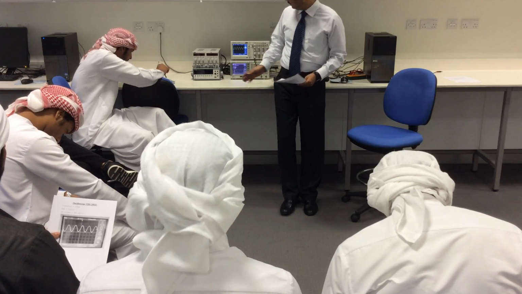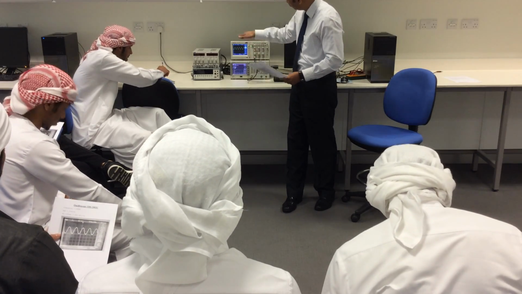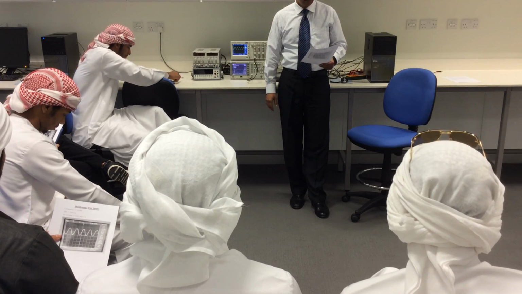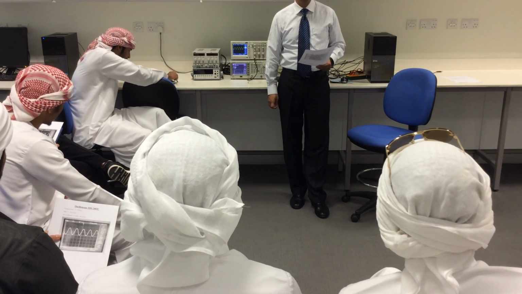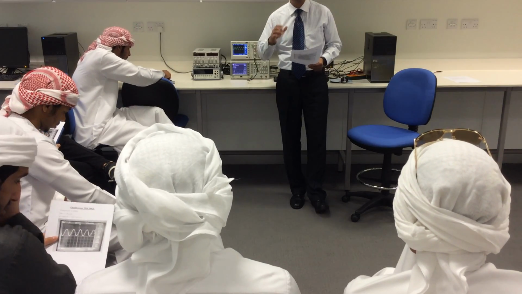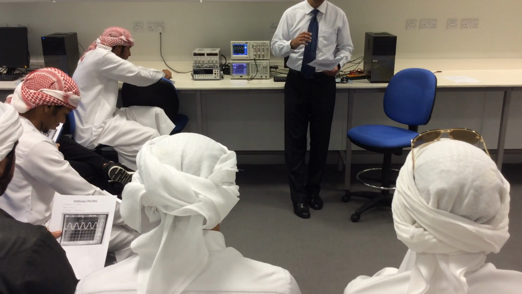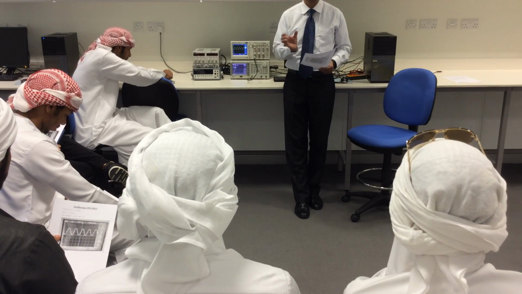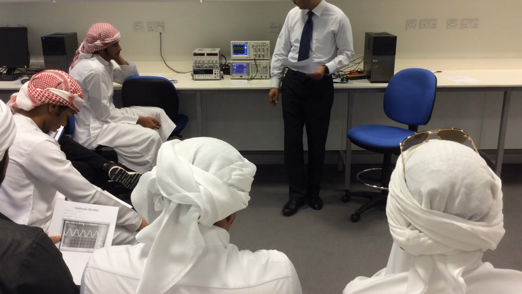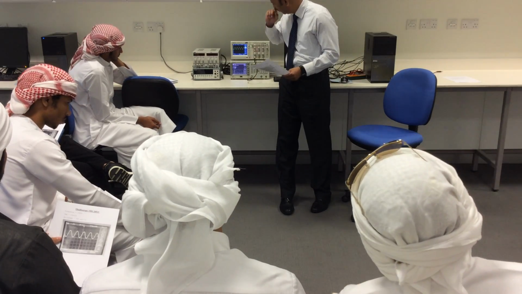Now you see there are these squares. These squares are used for measurement. Just by looking at these squares and counting them, you can tell how much voltage is there and how much time is there.